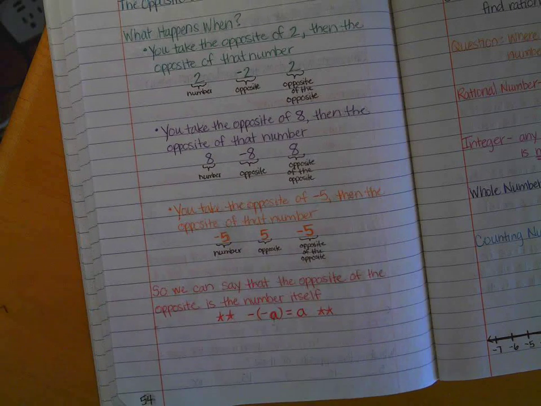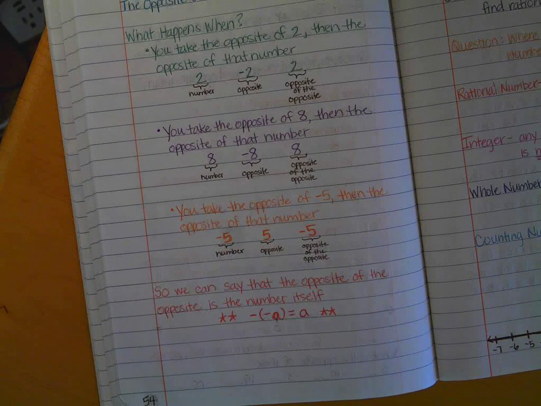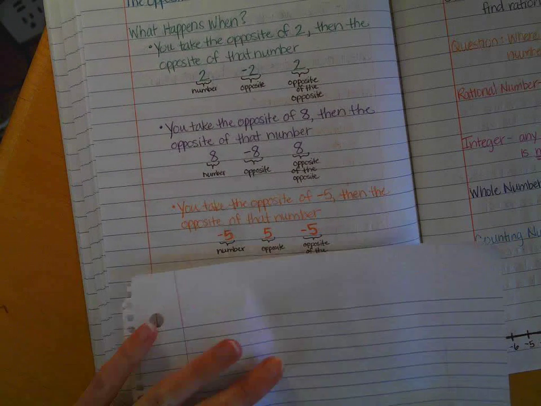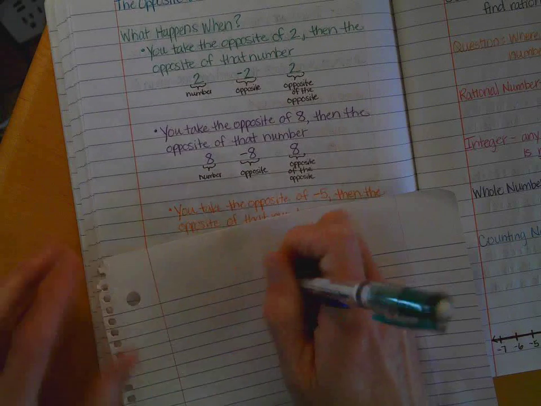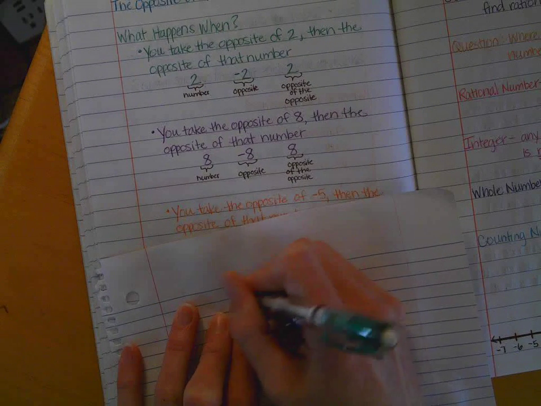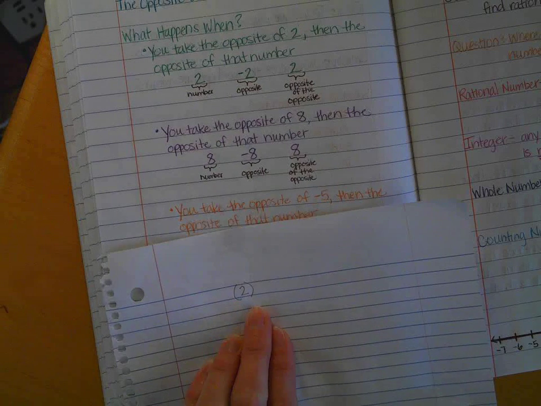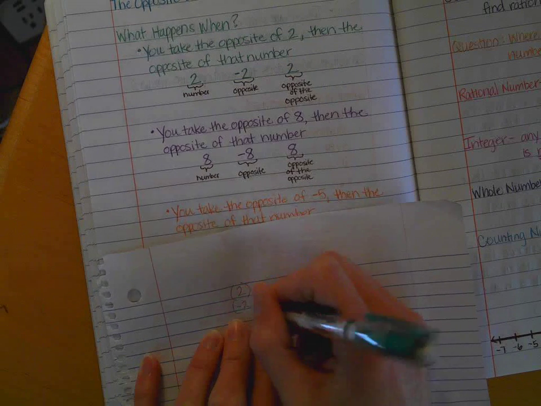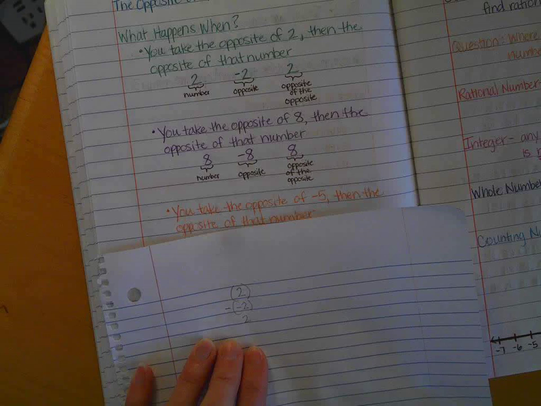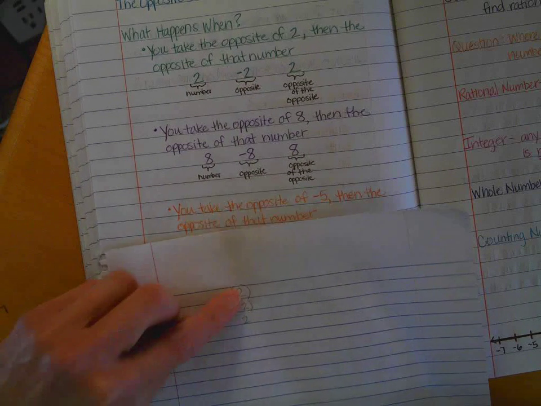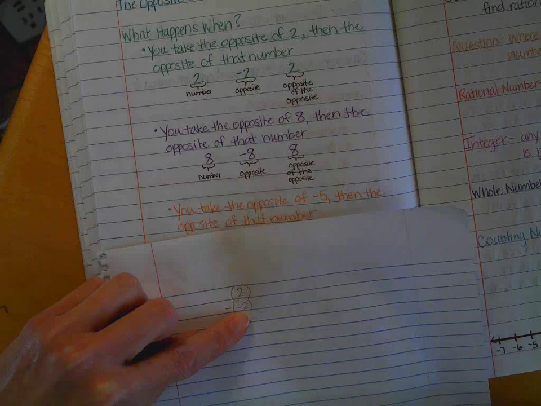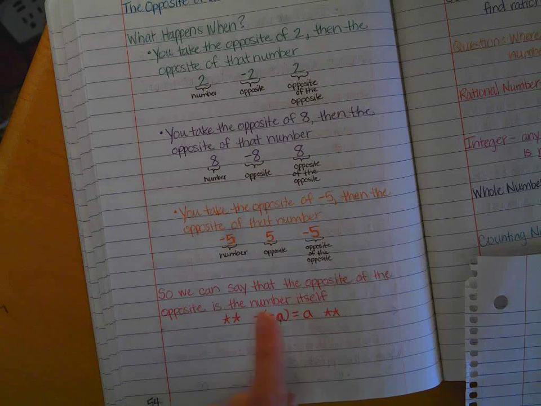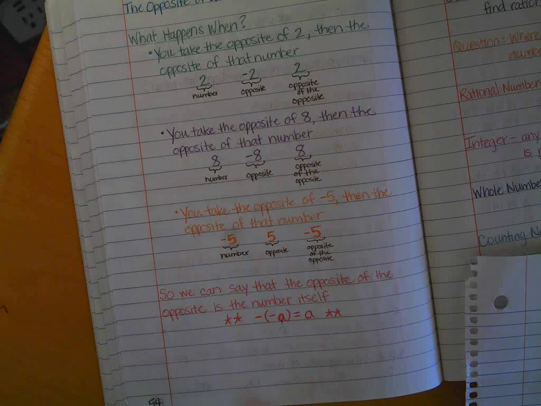When we plug numbers in there, you're actually going to see what it means. So let's try a couple. What if I told you that I would like you to take the opposite of 2? So let's say the number is 2. So here is 2. You have to say, what is the opposite of the opposite? The opposite of the number is negative 2. And then the opposite of that gives me 2 again. So that's why we write it that way. The number was 2. You take the opposite of 2, you get negative 2. You take the opposite of that opposite, and you're back to the number itself. So the opposite of the opposite is always the number itself.